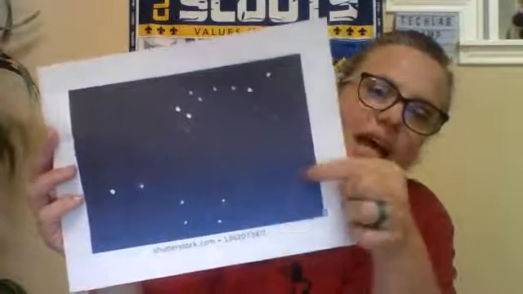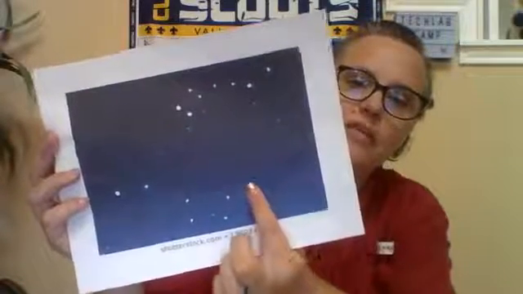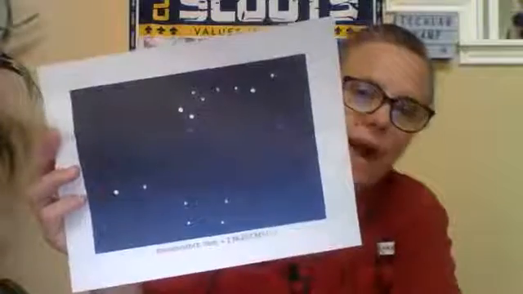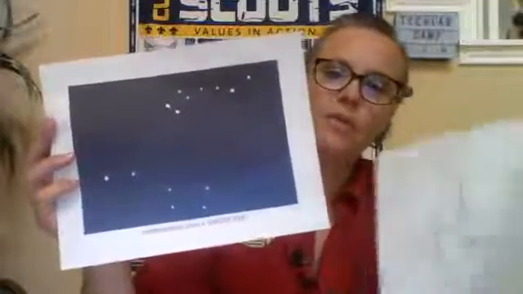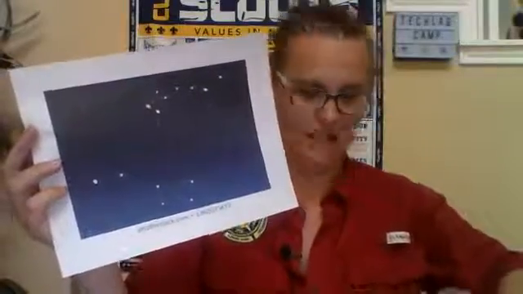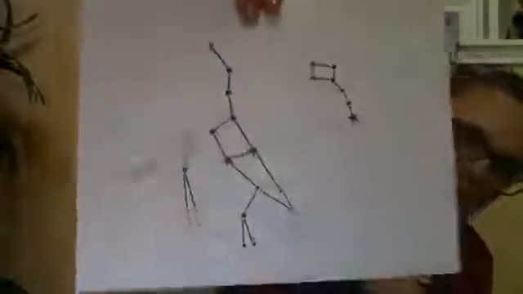I kind of highlighted the dippers here, the different stars that create the dipper, with more white. They don't stand out as much. They're a little bit brighter, but you can see the shape in the sky. And what people did was they took those and made little bears out of them. That's what they saw in the sky.